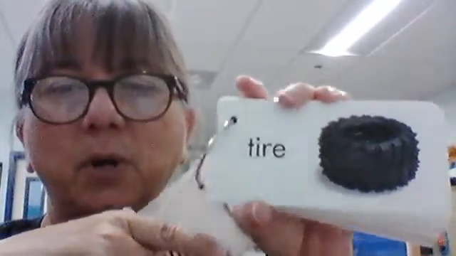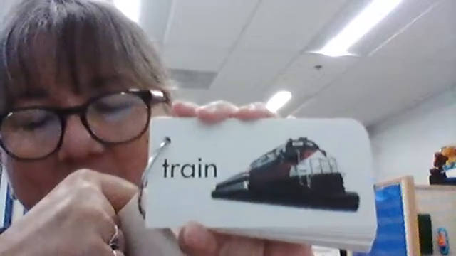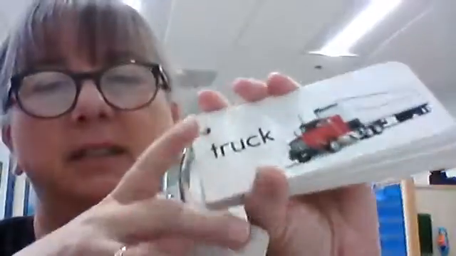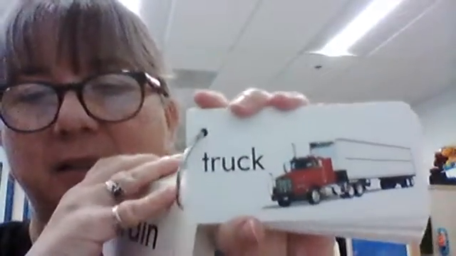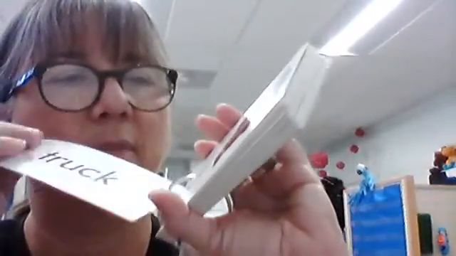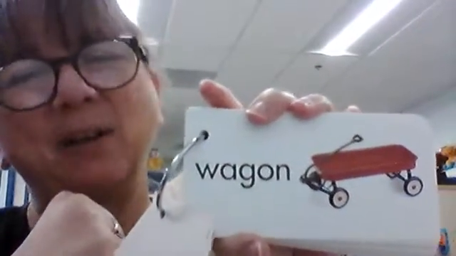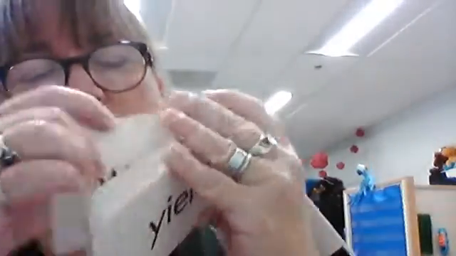Tires. Those go on cars and trucks. Trains, just like Thomas the Tank Engine. Truck, just like in cars. Van, just like you drive to school. If you get picked up by us at Oak Grove, you get to drive in a van. Wagon, that won't get you very far very fast, but it's cute.